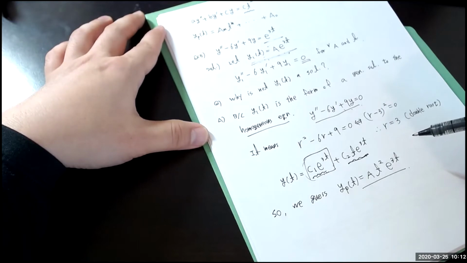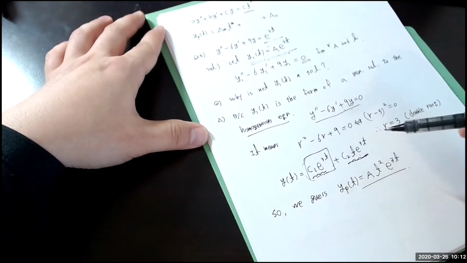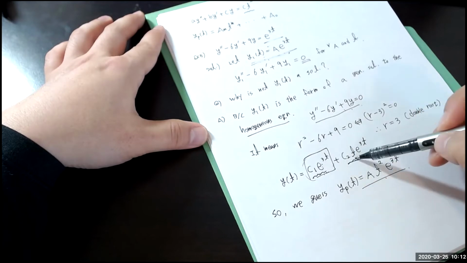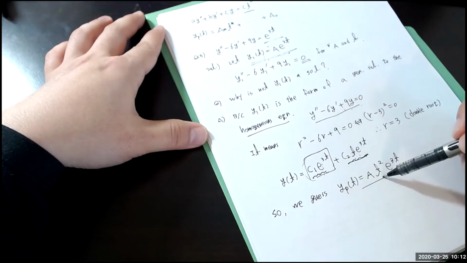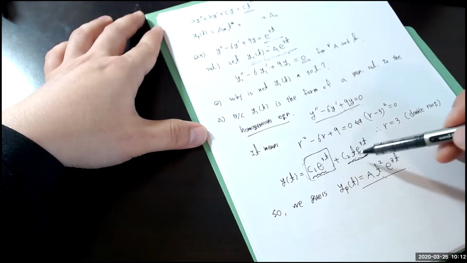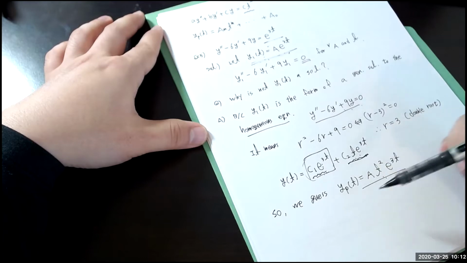Because these two guys are solutions of the homogeneous equation, we want to guess a solution which is linearly independent of those two, meaning it is not a constant multiple or linear combination of them.